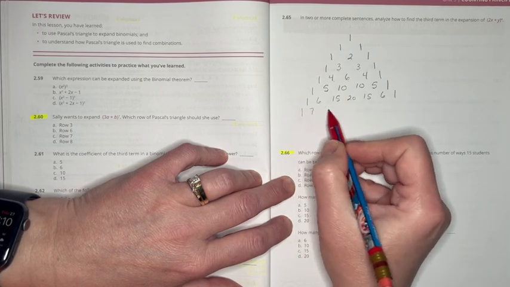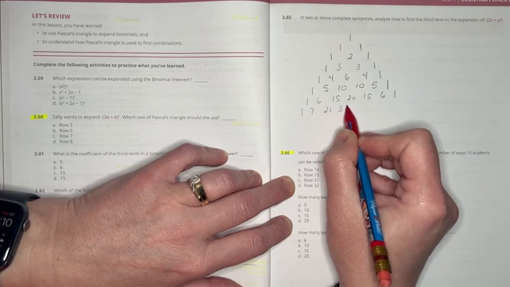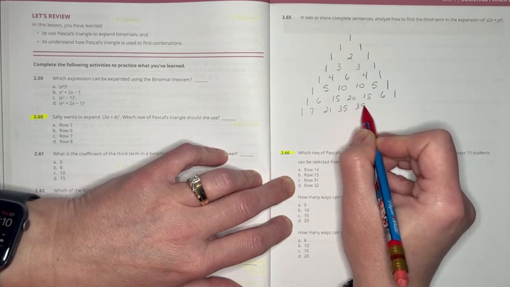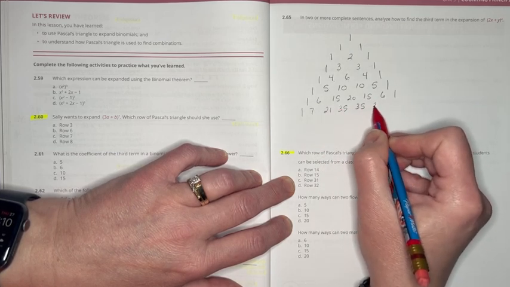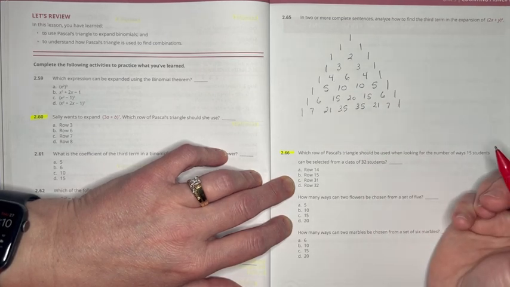1 plus 6 is 7. 6 plus 15 is 21. 15 plus 20 is 35. 20 plus 15 is also 35. 15 plus 6 is 21. 6 plus 1 is 7. And I have 1 on the outside.